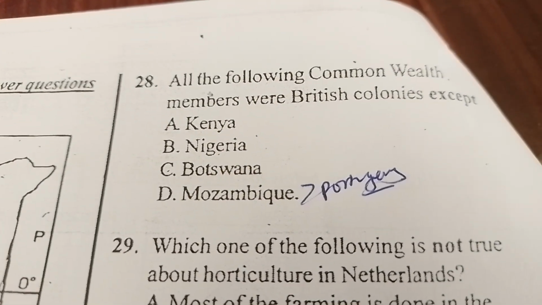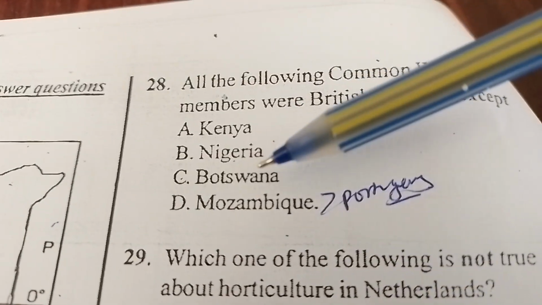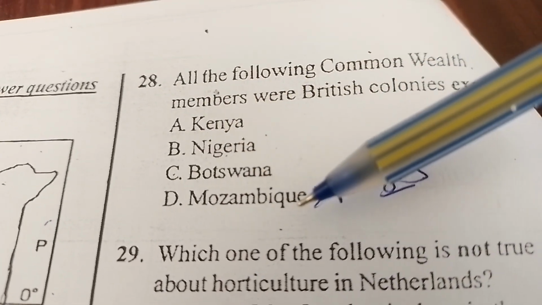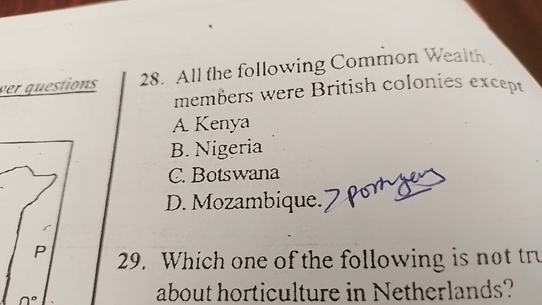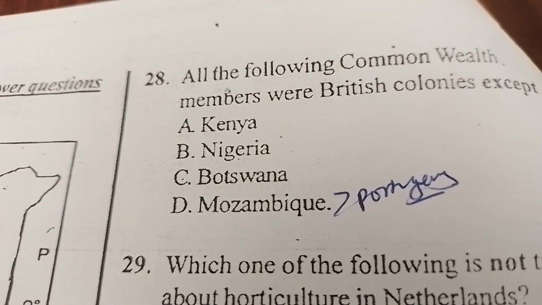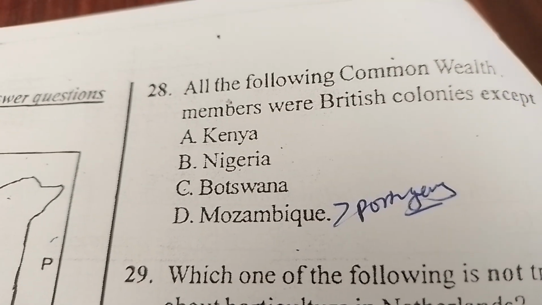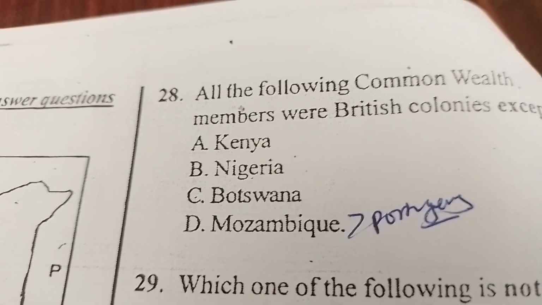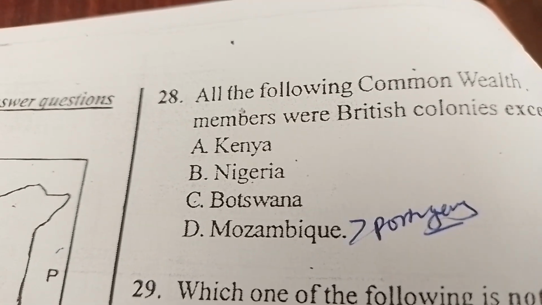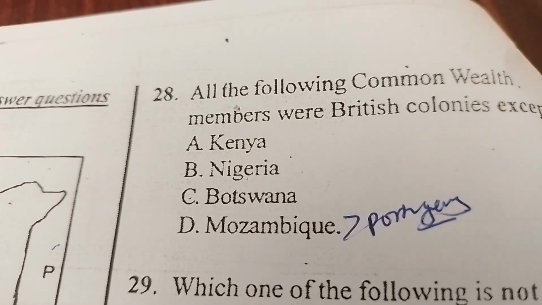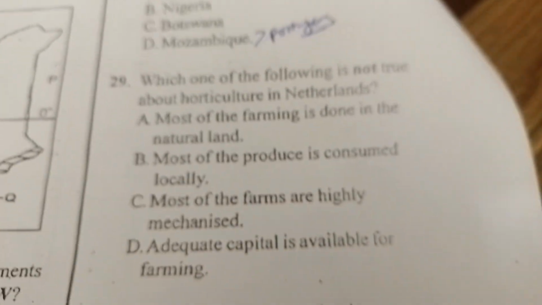All the former Commonwealth members were British colonies, except Mozambique. Kenya was under the British, Nigeria was under the British, Botswana under the British, and Mozambique was under the Portuguese. But as we communicate, membership to the Commonwealth is open, so long as you meet the qualification, whether you were under the British or not. Nowadays it is open. But before, you had to be a pure member of Britain.